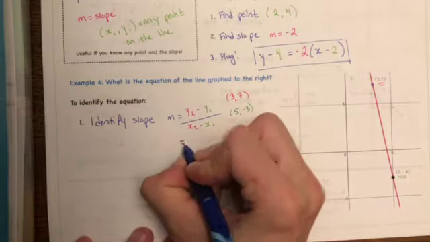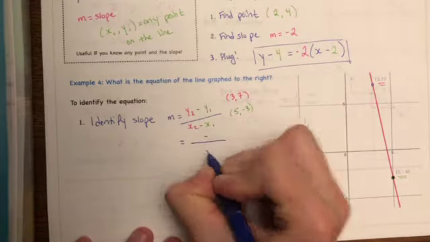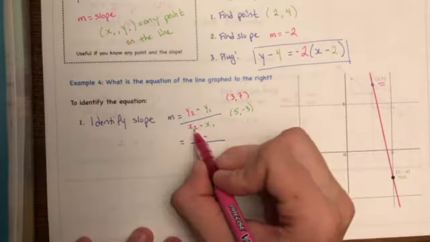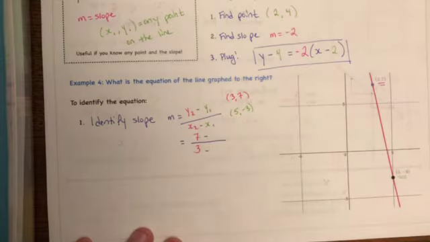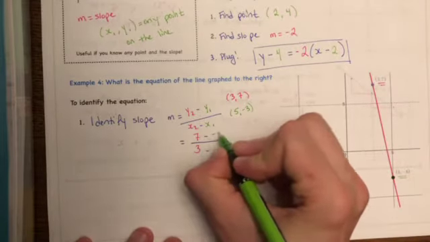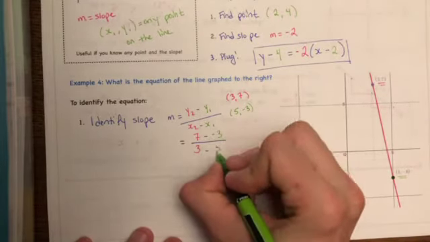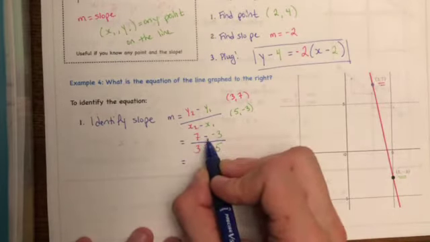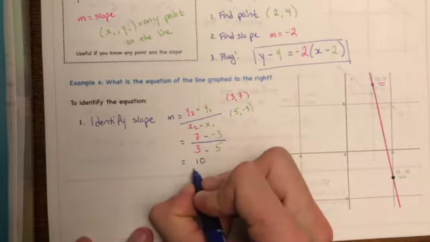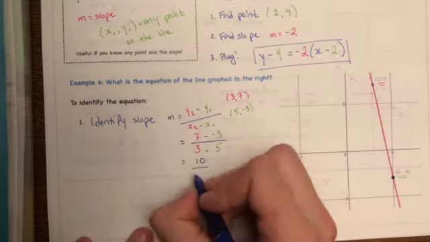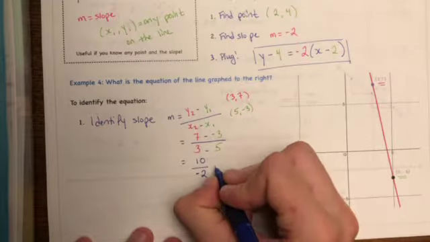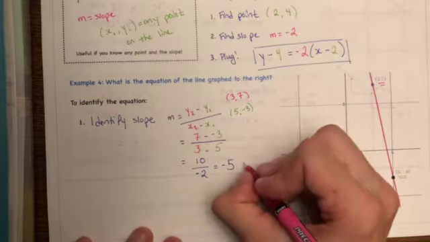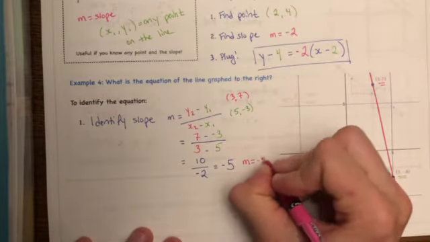And now I can plug them into my formula. y2 is 7, x2 is 3, y1 is -3, x1 is 5, and I can simplify this to get 7 minus -3, which is 10, over 3 minus 5, which is -2. When I divide this, I get -5. And now I know my slope is -5.